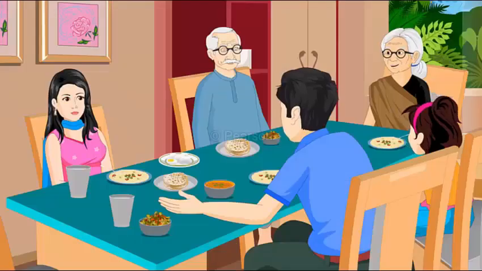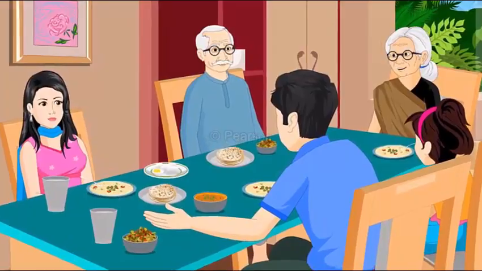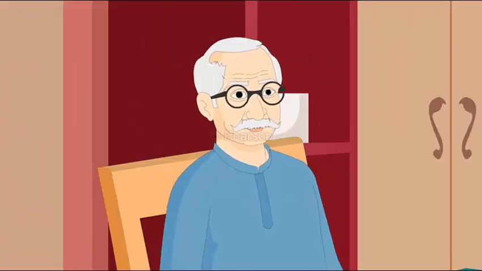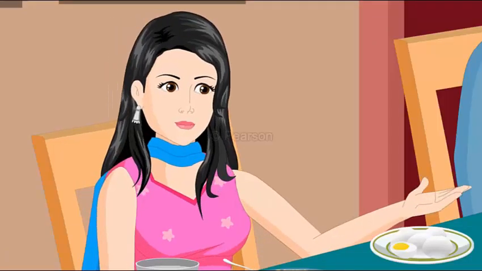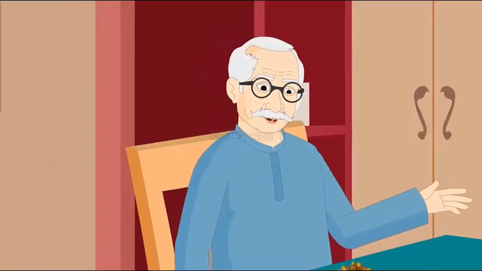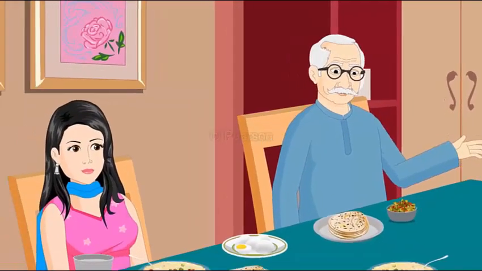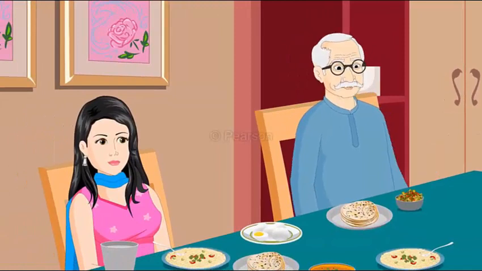They all sit at the table for lunch, but Rishi is not there. But where is Rishi? I think he has gone to wash his hands again. How strange. There is something under the table. It is sitting on my feet. Is it a dog or a cat?